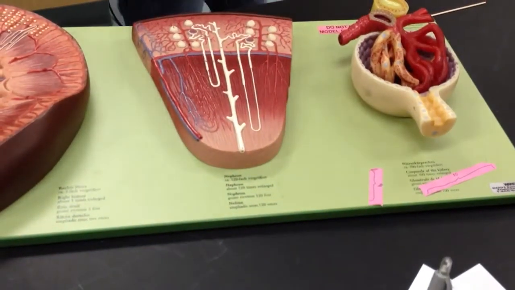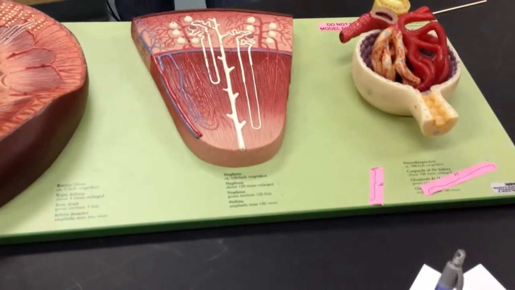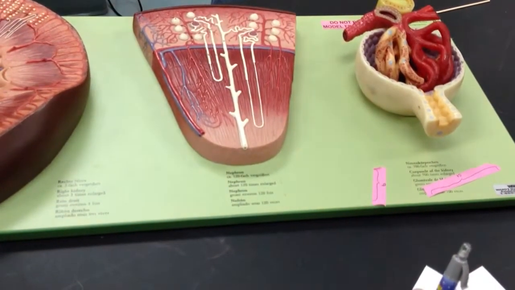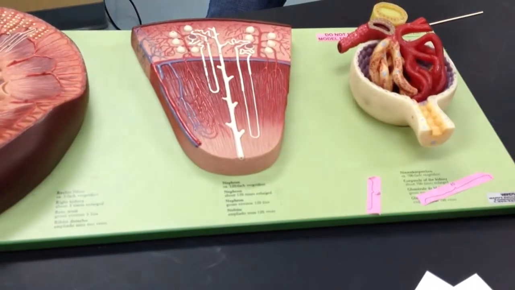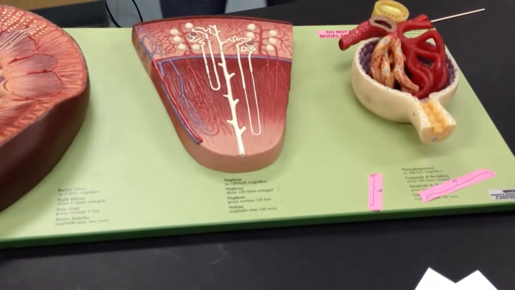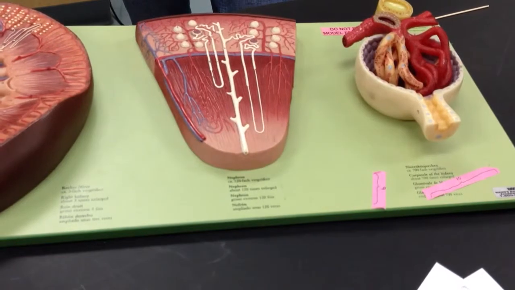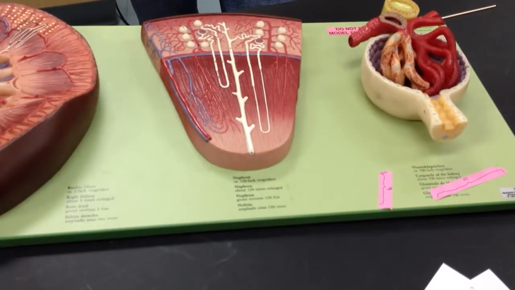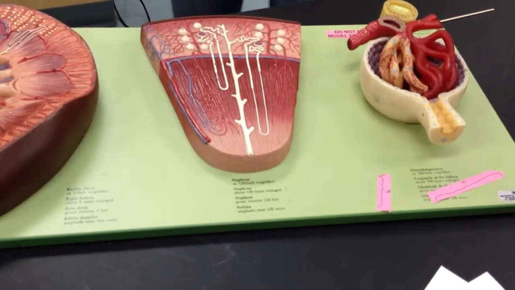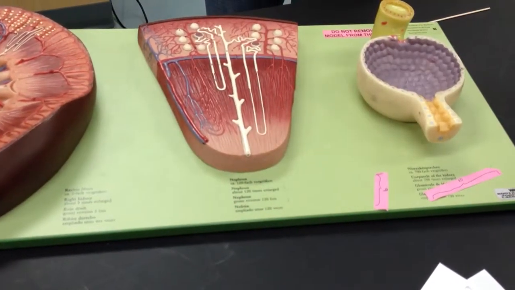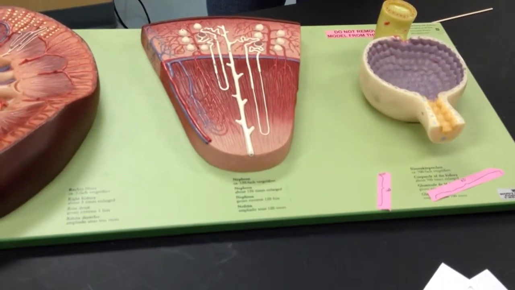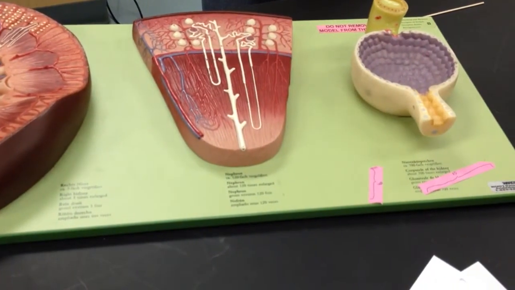So remember the nephron. The parts of the nephron are the glomerular capsule, proximal convoluted tubule, loop of Henle, distal convoluted tubule, collecting duct. Okay. The glomerulus is a blood vessel. It is a capillary. It is not part of the nephron. Okay. The nephron is the tubular shaped structure.